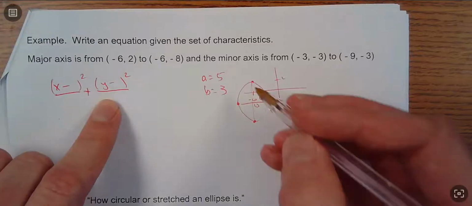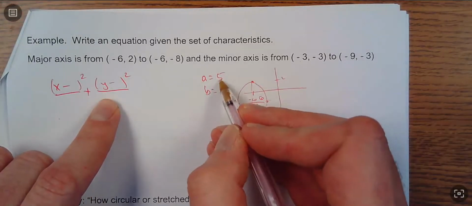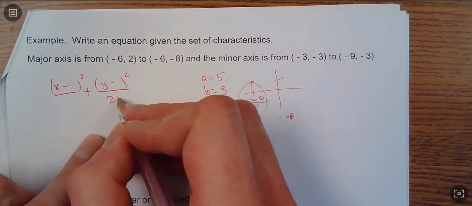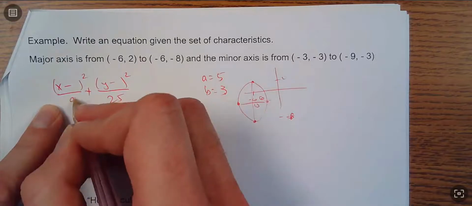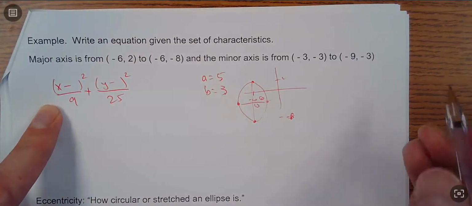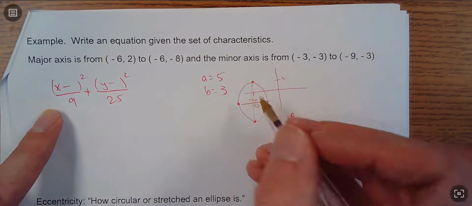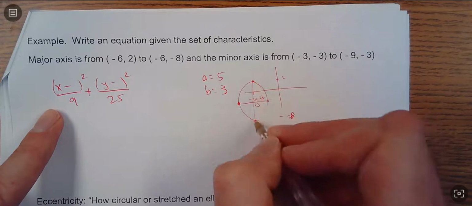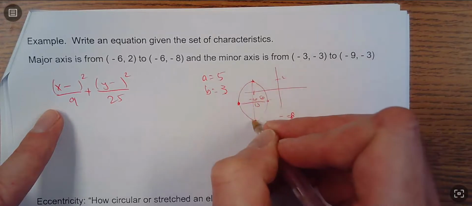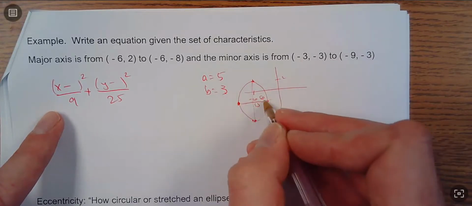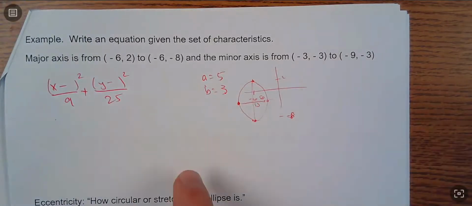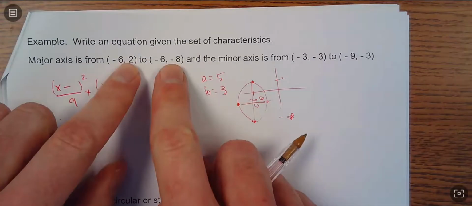And since it's a vertical one, the bigger number squared goes with the y, so it'd be 25, and this would be a 9. And then where's the center at? Well, I could do the midpoint of these two vertices or the midpoint of the co-vertices. It really doesn't matter. I'll just pick these two, the midpoint between these two.